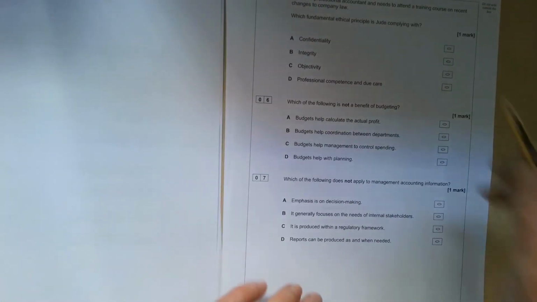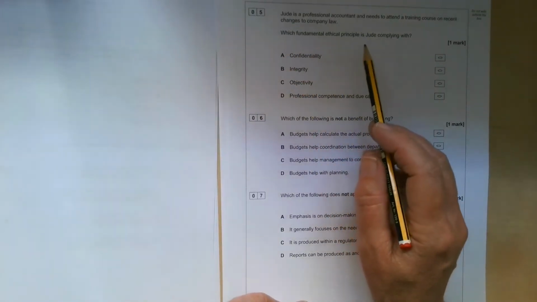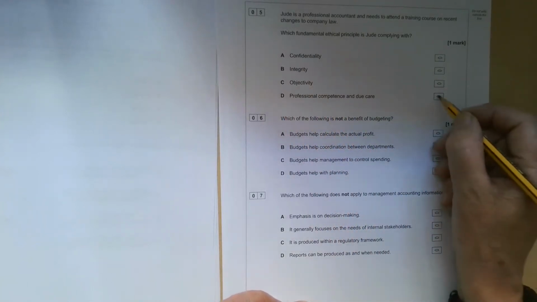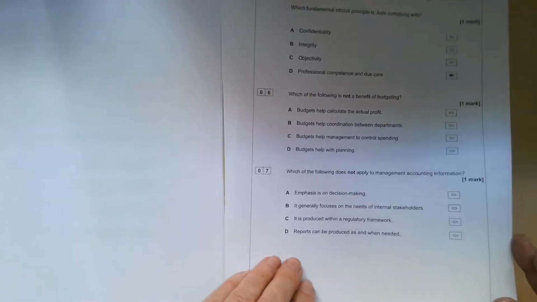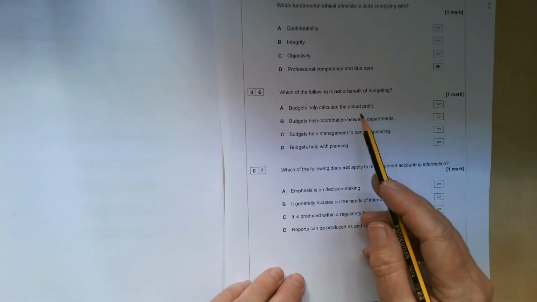Number 5, Jude is a professional accountant and needs to attend a training course on recent changes to company law. Which fundamental ethical principle is Jude complying with? Well, that's clearly going to be professional competence and due care, making sure they're properly qualified and skills are up to date. Number 6, which of the following is not a benefit of budgeting?